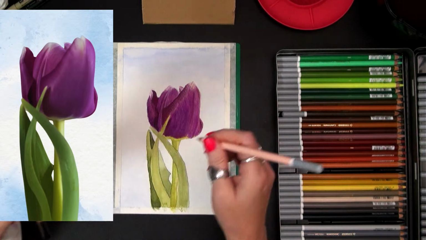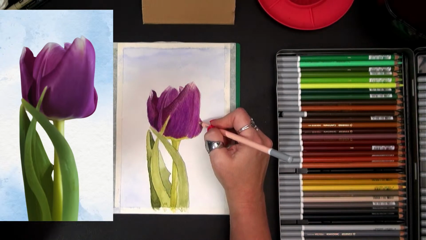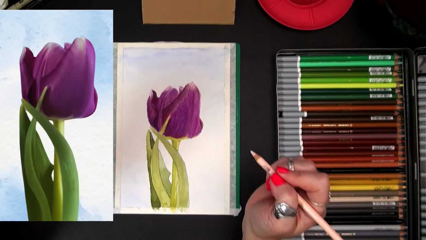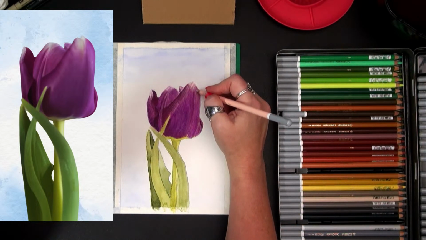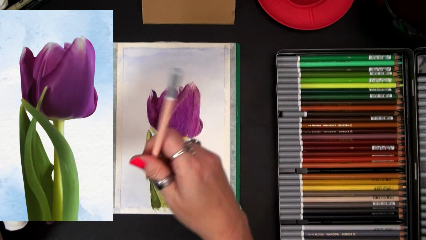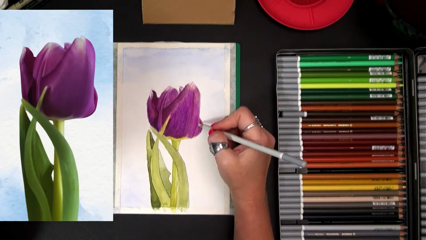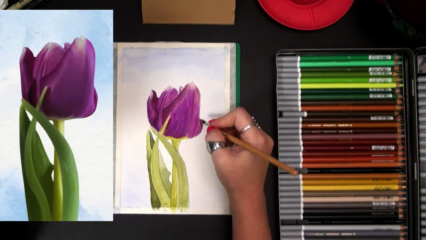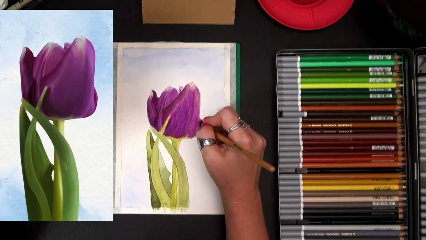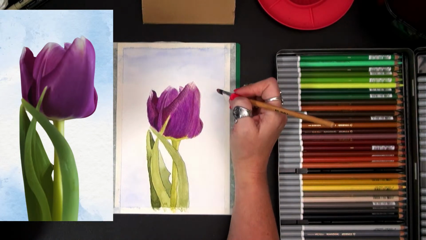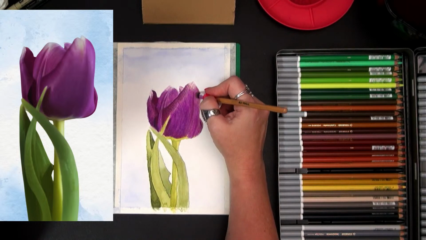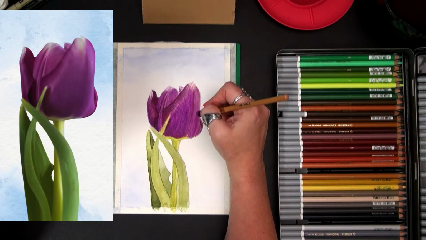So we're just going to try to put in a little bit of this highlight here and see if we can't blend that in and get, ooh, brush and brush. There we go. Just to get more of that highlight that it has.